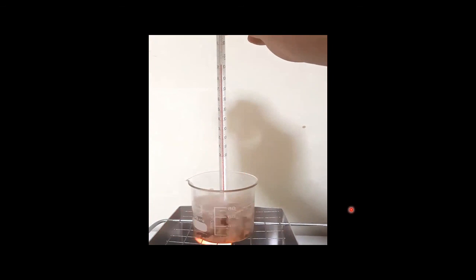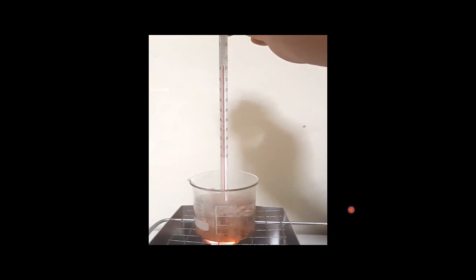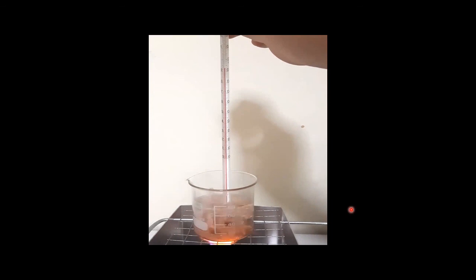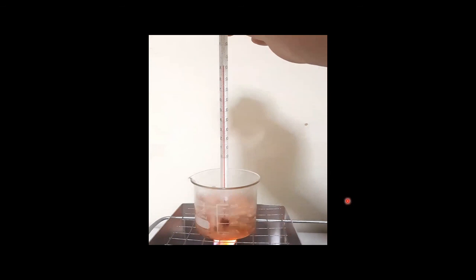At 10 minutes and 30 seconds, 94 degrees Celsius. At 11 minutes, 94 degrees Celsius.